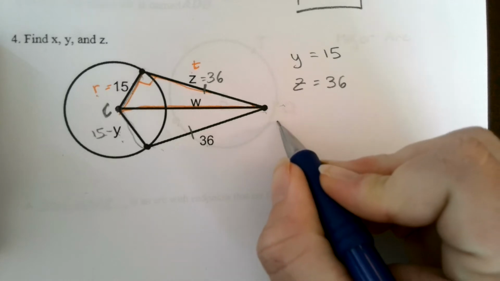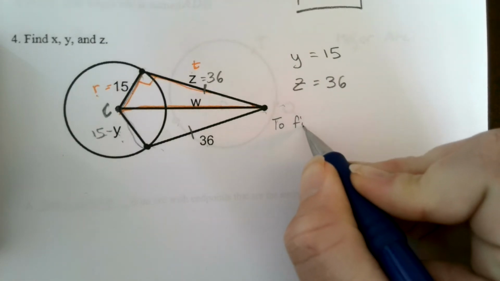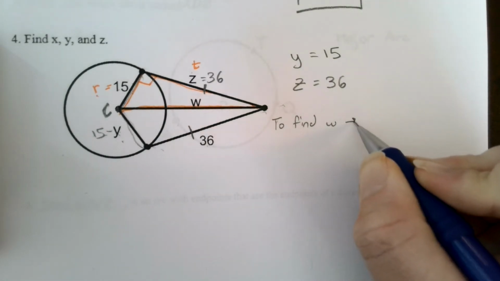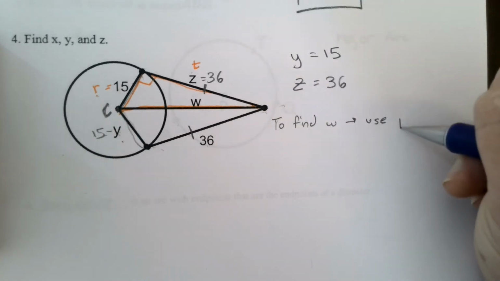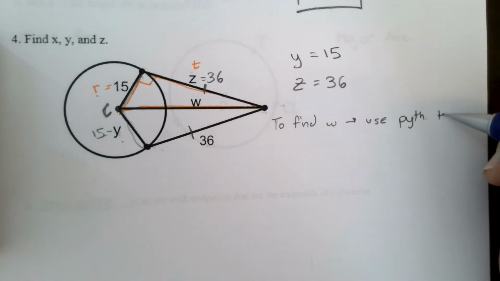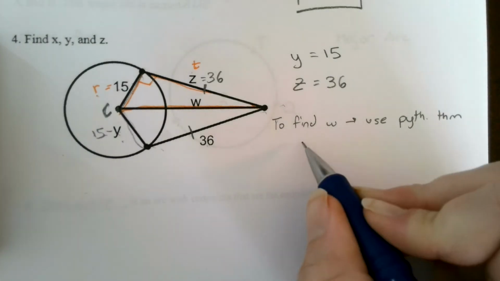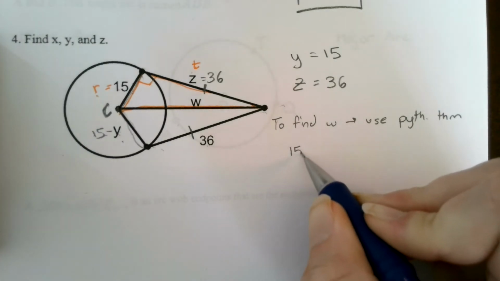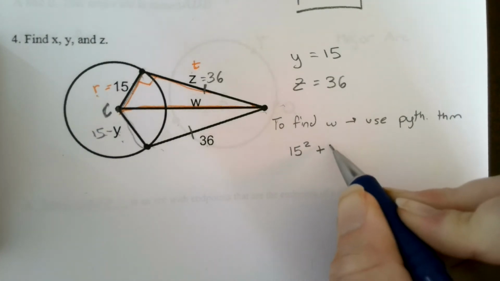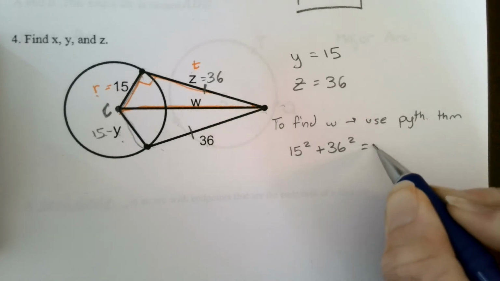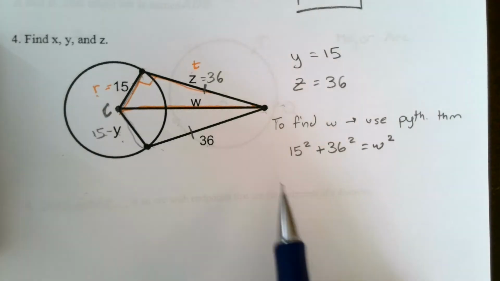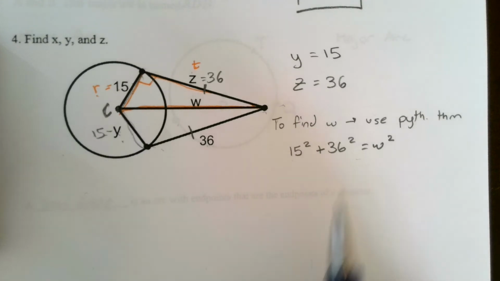So to find w, use the Pythagorean theorem. So we're going to just do, once again, I apologize for these big numbers, 15 squared plus 36 squared equals w squared. These are easy numbers for time purposes.